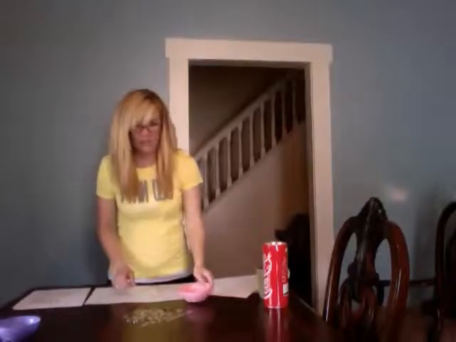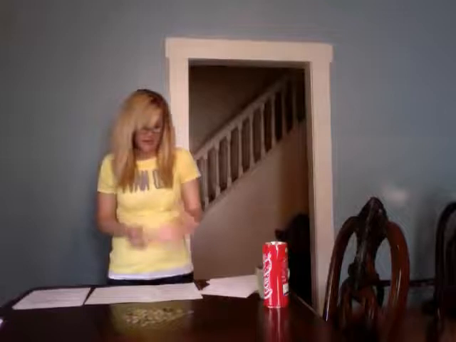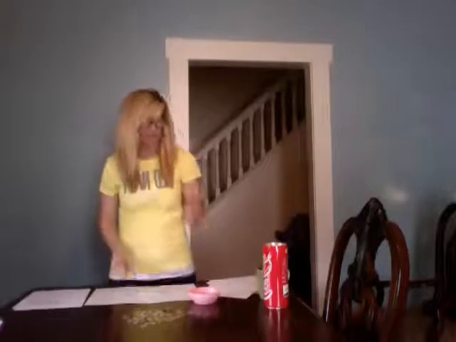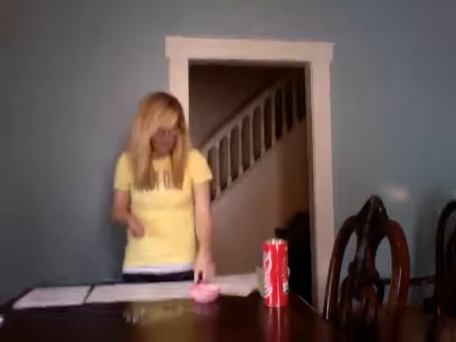So each one of you has a bowl in front of you. In that bowl you have 10 pennies, 5 dimes, and 5 nickels. We are going to look at each one of them and see if we can come up with a characteristic to separate them from the others to help us learn how to identify them. So why don't you go ahead and take out one of your pennies.